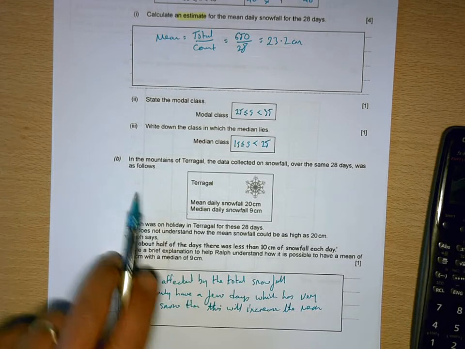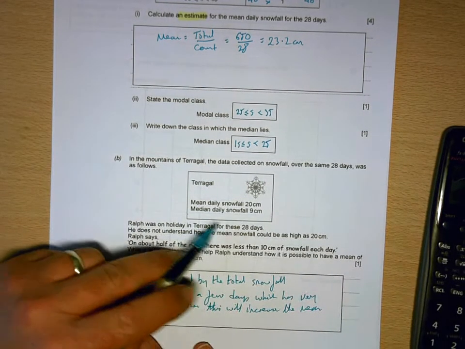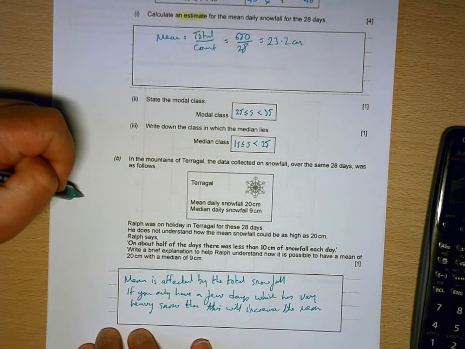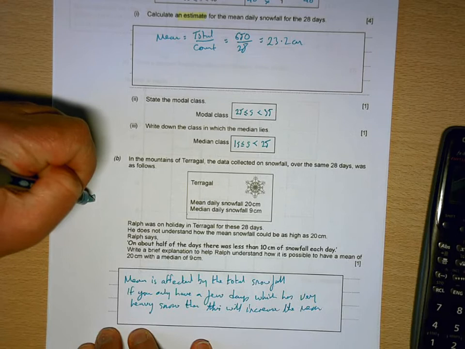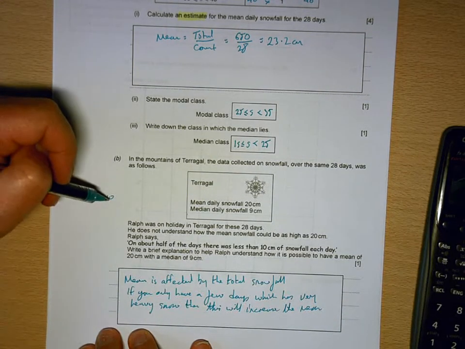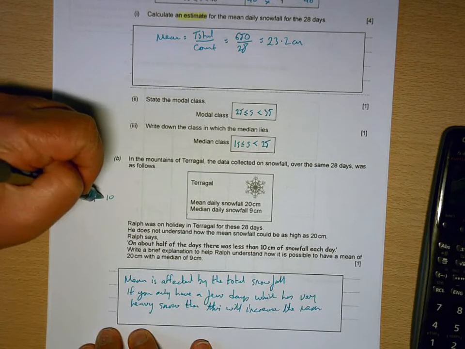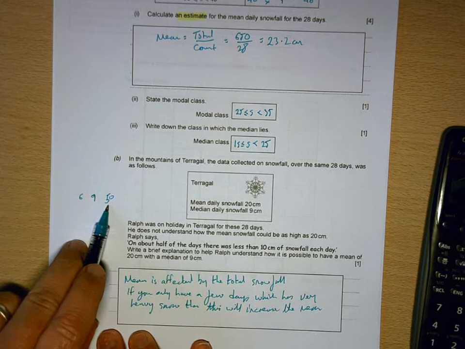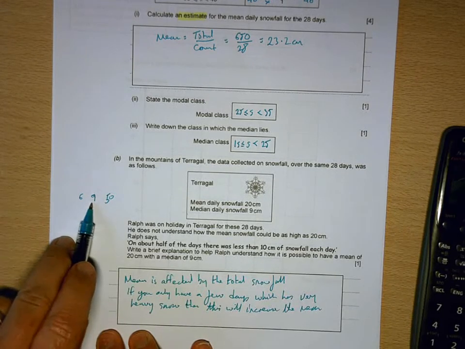So it wouldn't matter if, let's say, on 3 days you had 6, 9 and 10. If you had really heavy snowfall on that day and that ended up being like half a metre of snow, then that's going to make a big difference to the mean, but the median isn't going to change.